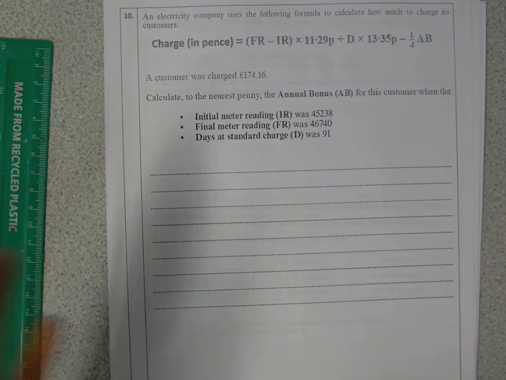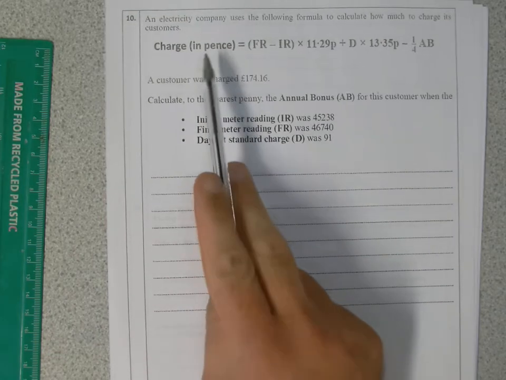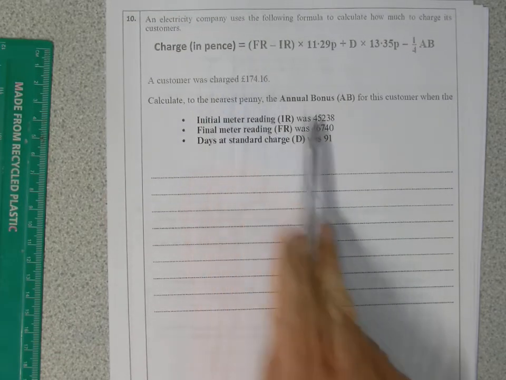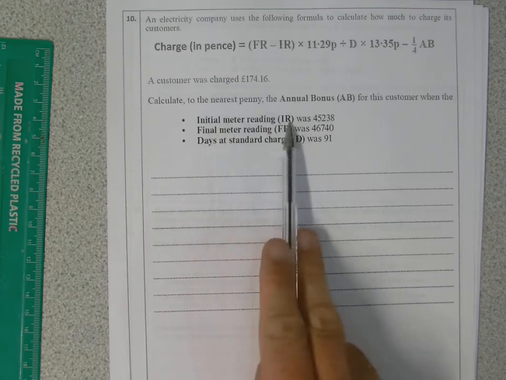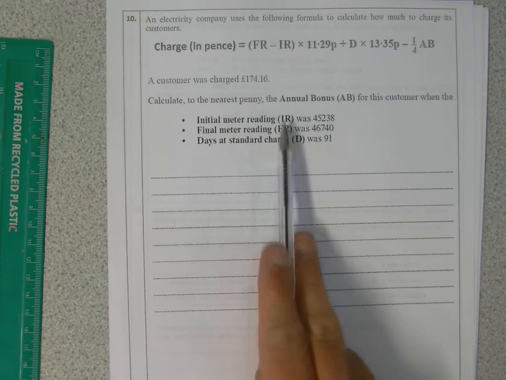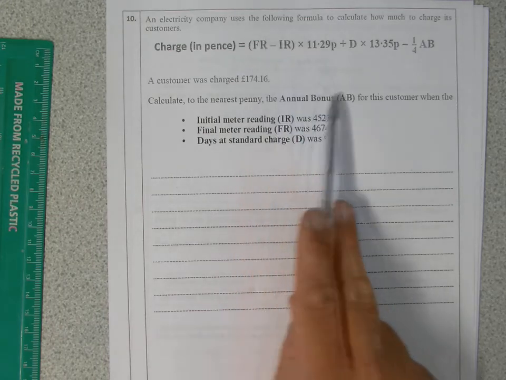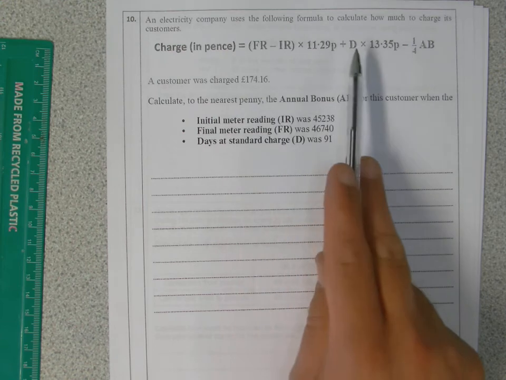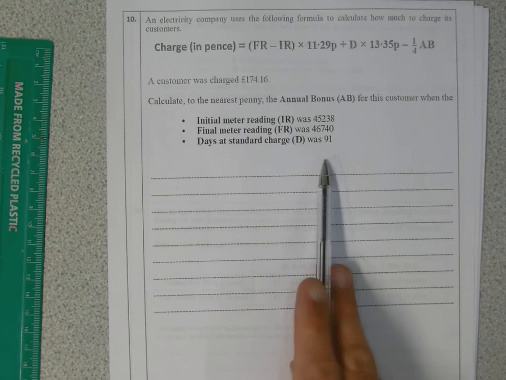Okay, this question looks a little bit more challenging than the last one, all right? But actually, again, if you're careful, it can become straightforward. What I'd see with this formula here is that a lot of information is given. They tell you the initial meter reading, and they called it IR, final meter reading FR. So it's clear in the formula, isn't it, what numbers you need to put in, okay? And then you've got your D as well given to you there, okay? So a lot of things are given to you.